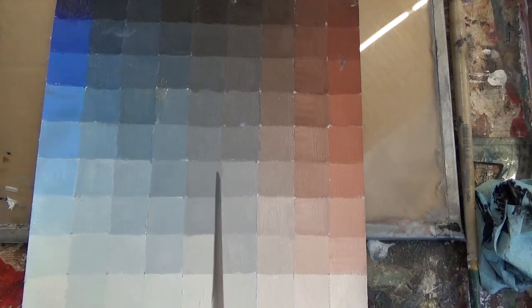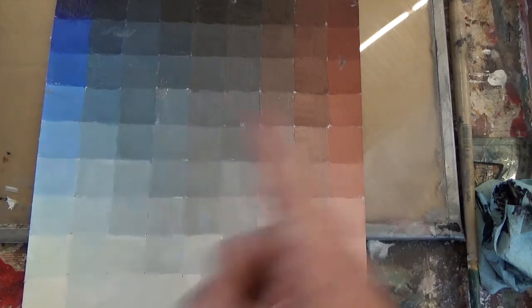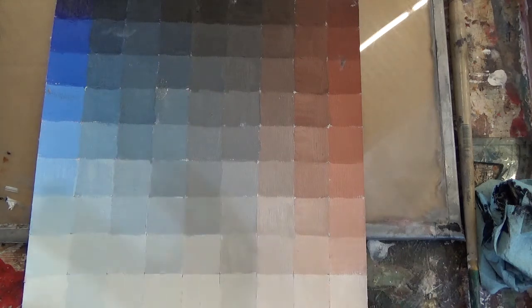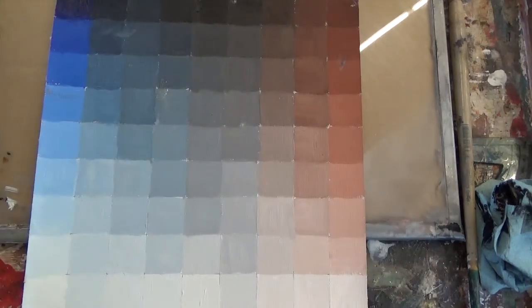So you will end up with 9 by 9, which is 81 different, definitely different, like I can perceive the difference in all of these. Just with blue, burnt sienna, and white, you end up with 81 different choices, right? So this project really shows you how much variety you can get with your paint.